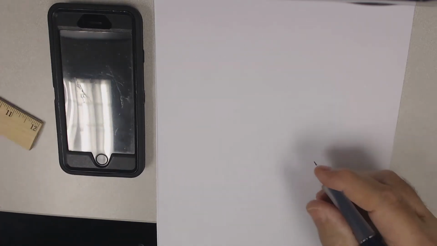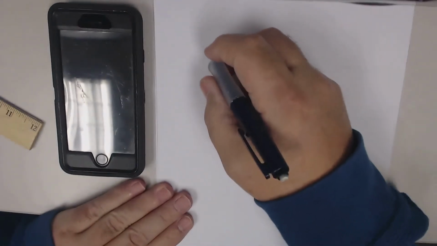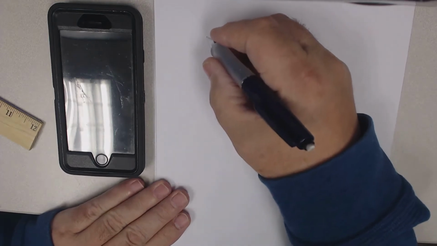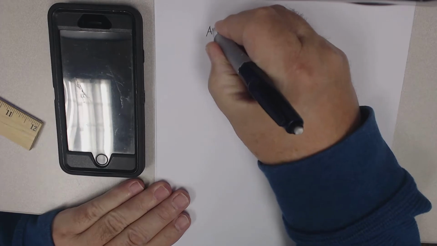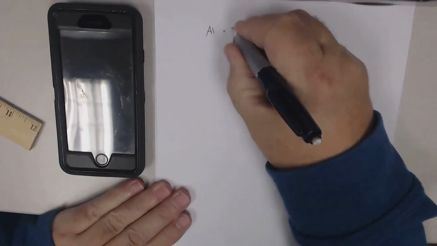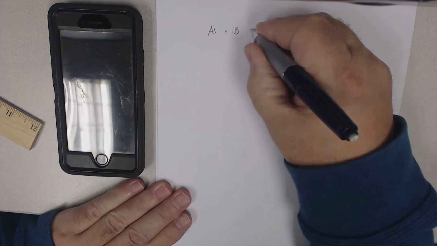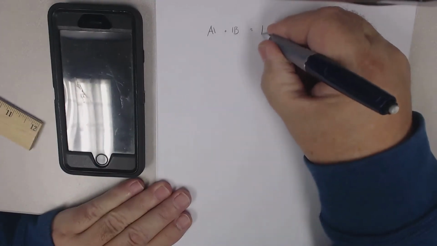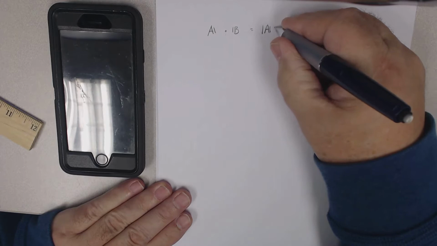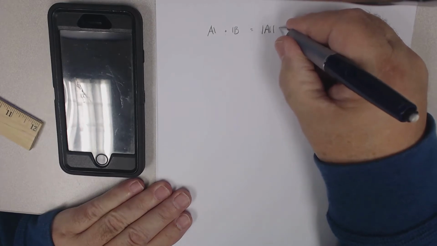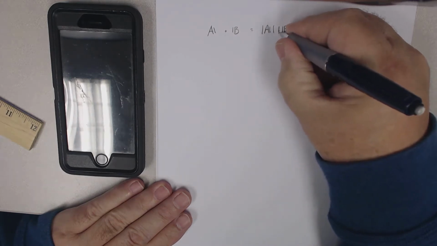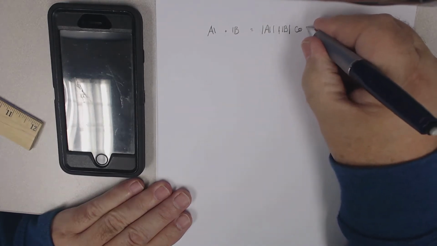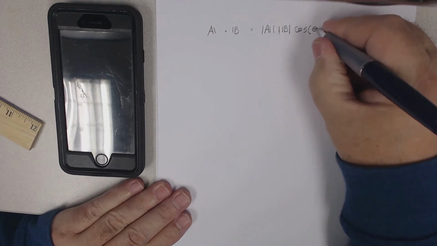Okay, when we looked at vectors yesterday, I gave an identity where I said vector A dot vector B is equal to the magnitude of A times the magnitude of B times the cosine of the angle between them.